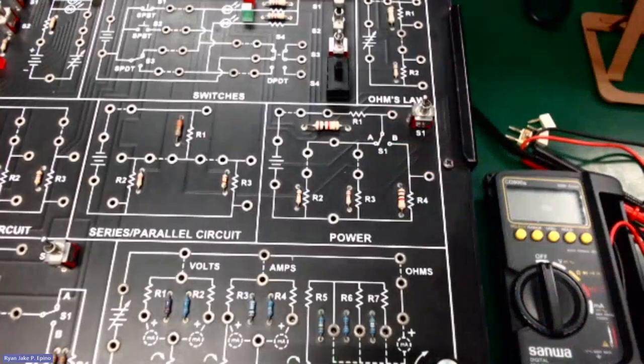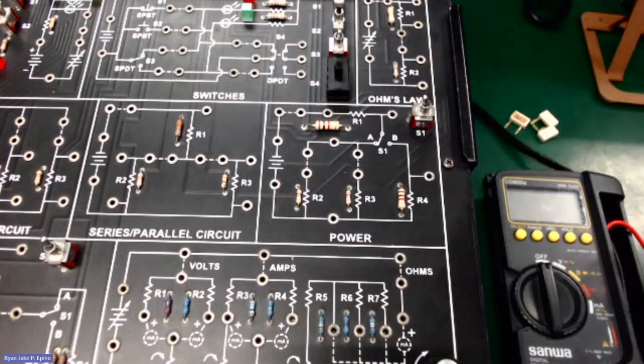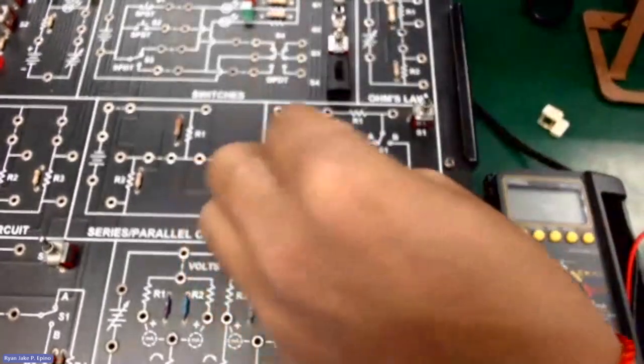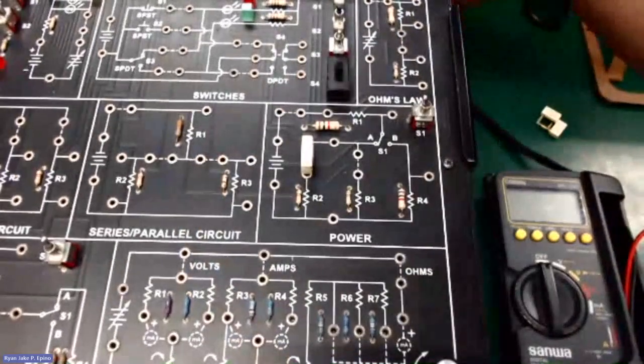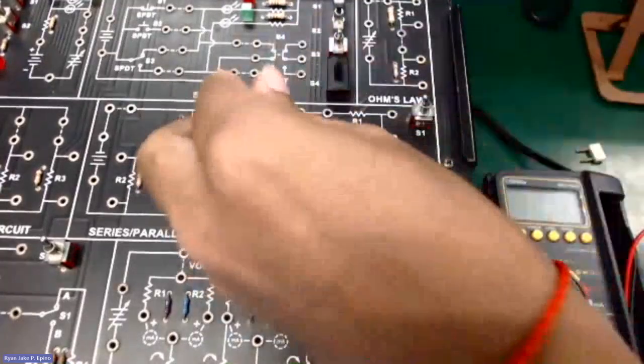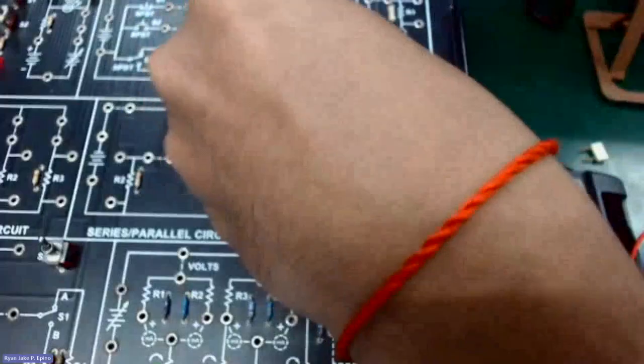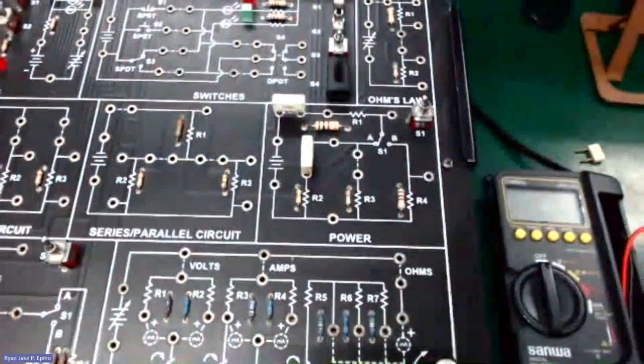For number three, calculate and record the values of RT, IT, VR1, and VR2. Now measure and record those same values. We need to measure RT, IT, VR1, and VR2. First, we need to check if our source voltage is the same as the voltage applied in our diagram.